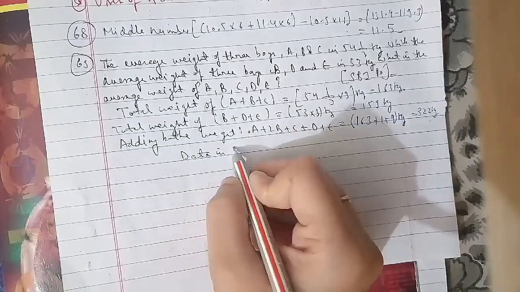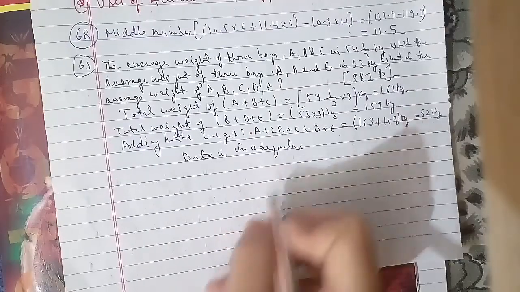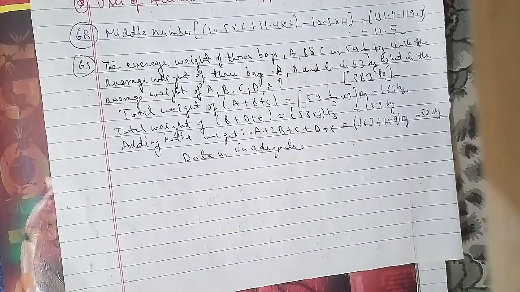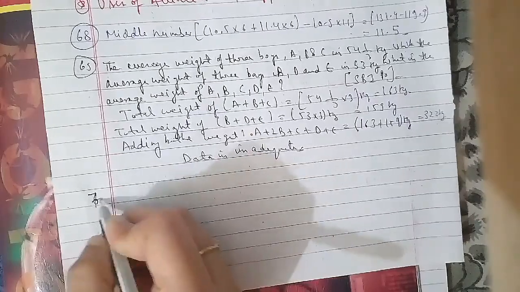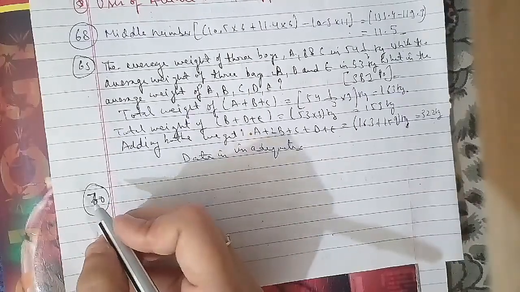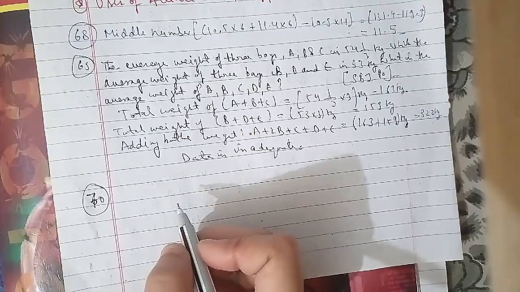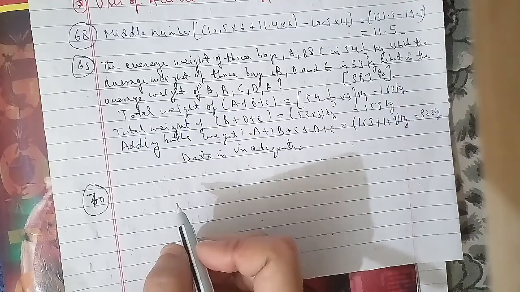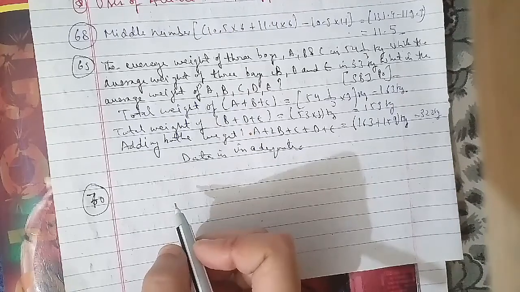Let's go ahead for that as well. The average temperature of the town in the first 4 days of a month was 58 degree.